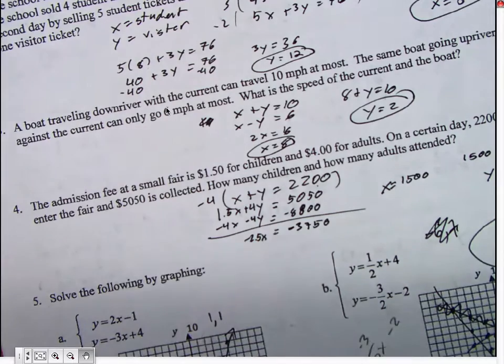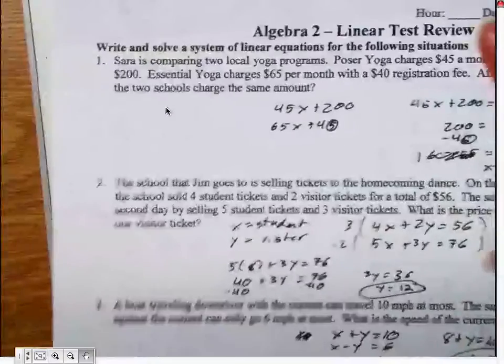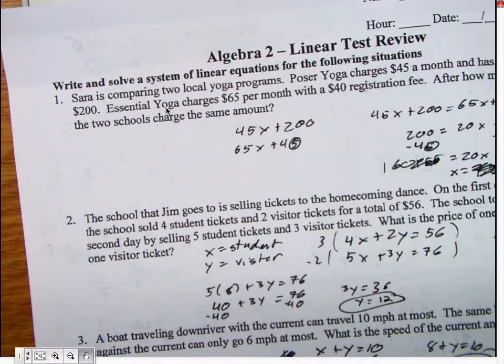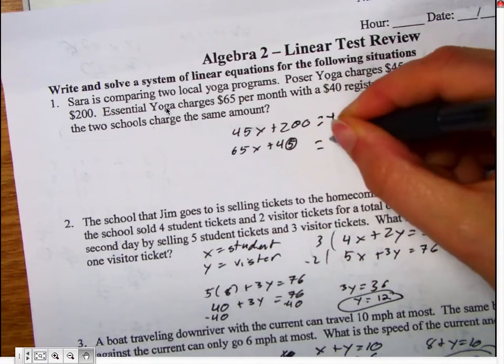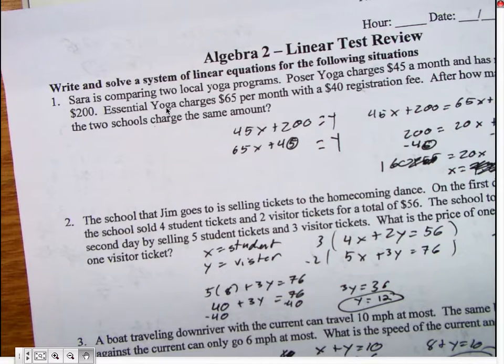Number 1. I got 45x plus 200 equals y, and 65x plus 40 equals y. Then I simply set them equal to each other, so I use substitution for this one. I set them equal to each other and found that x equals 8, so it's 8 months.